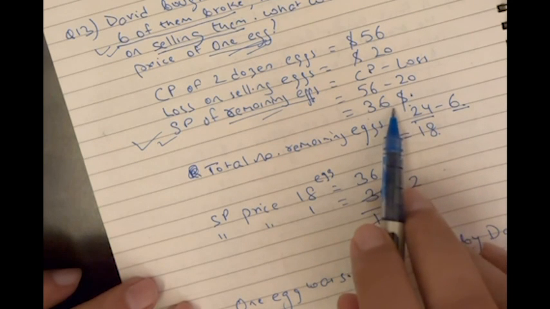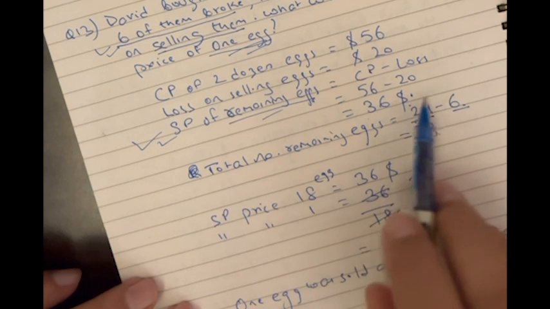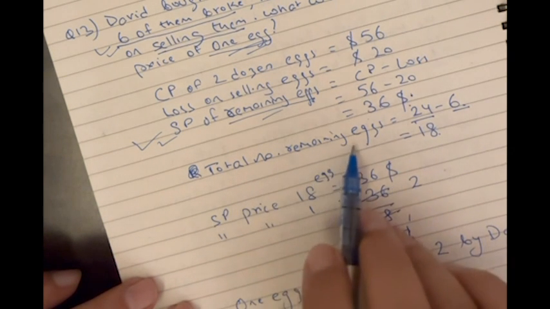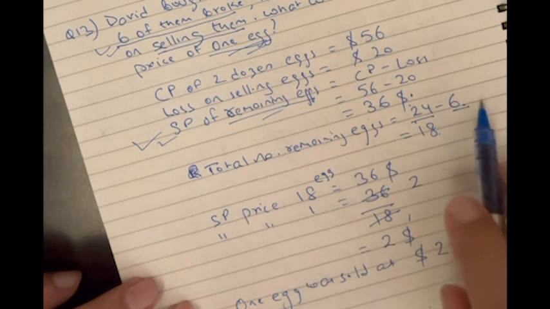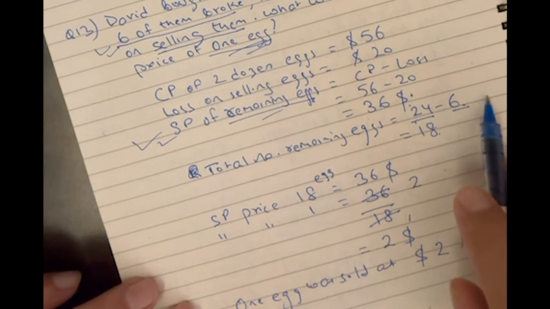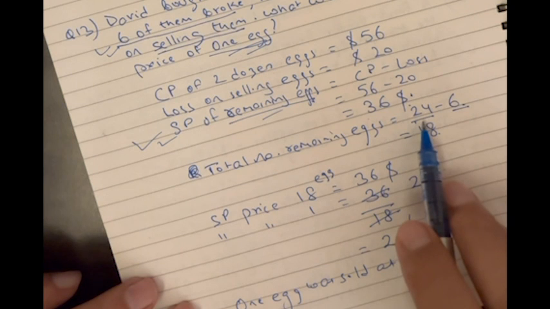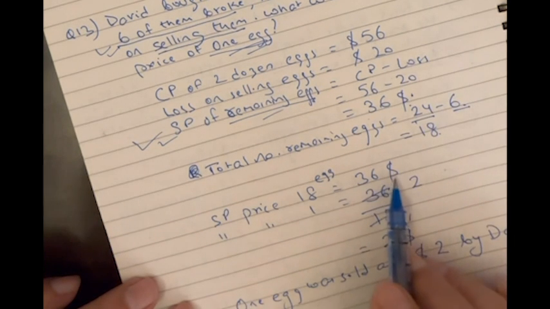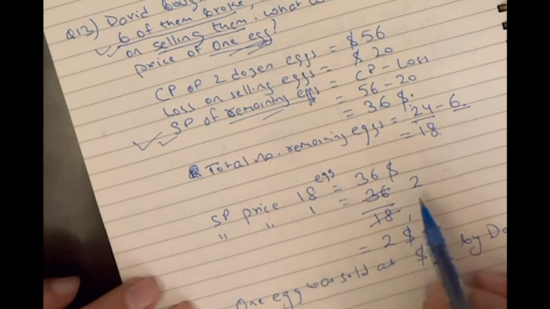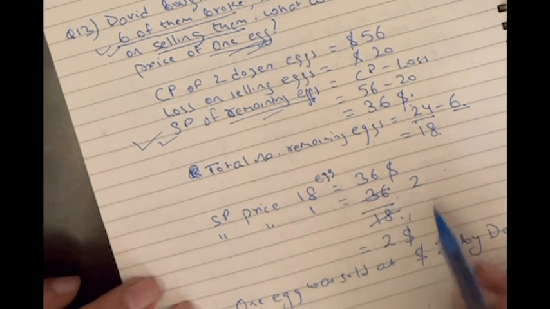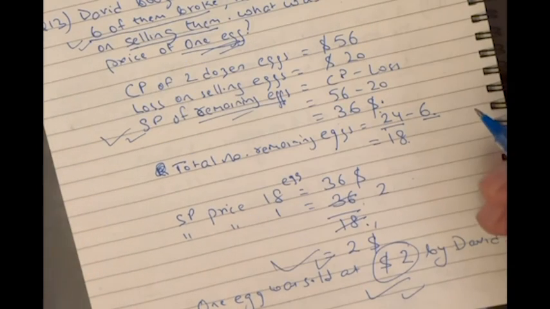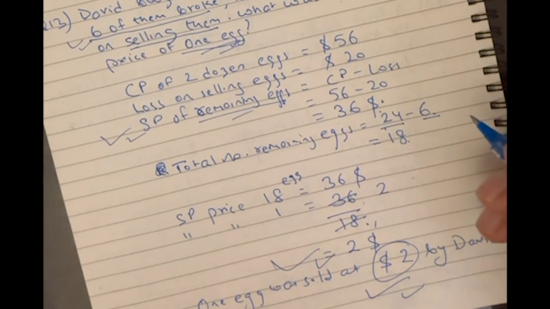And you have sold all your remaining eggs at the price of $36 total. We need to find the remaining number of eggs, which will be 24 minus 6, because 6 of them were broken and the total number of eggs in our inventory was 2 dozen. Selling price of 18 eggs is equal to $36. Selling price of one egg is going to be 36 by 18, and you get $2, which is basically your answer here. Alright, so we have solved question number 13 as well.